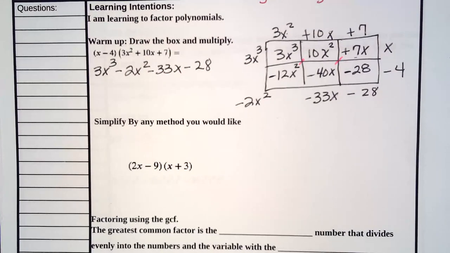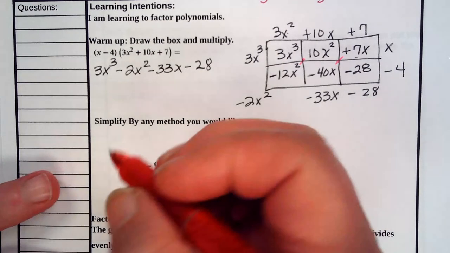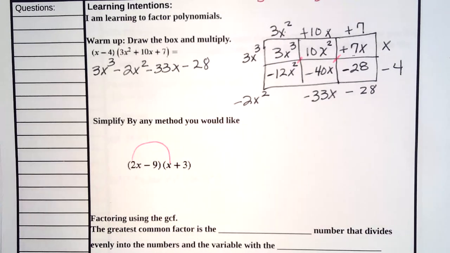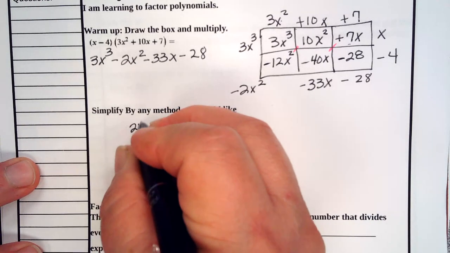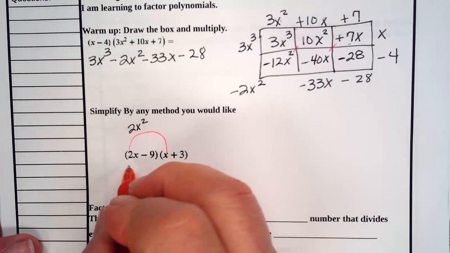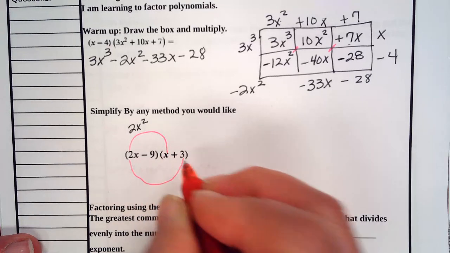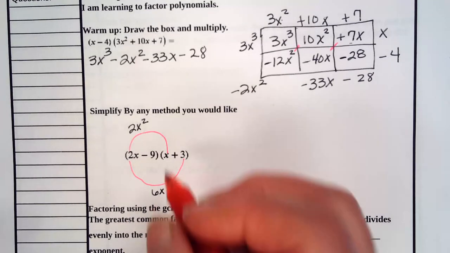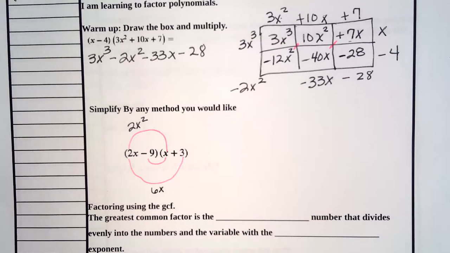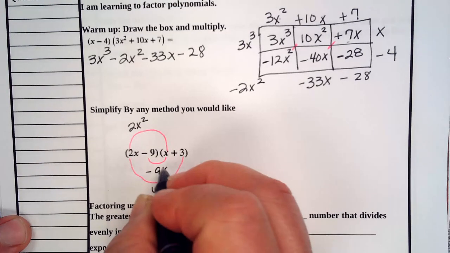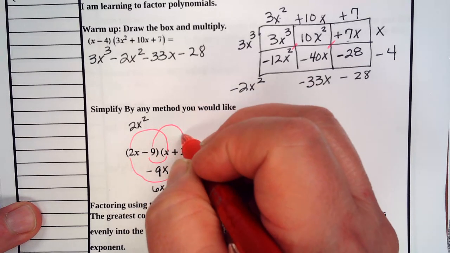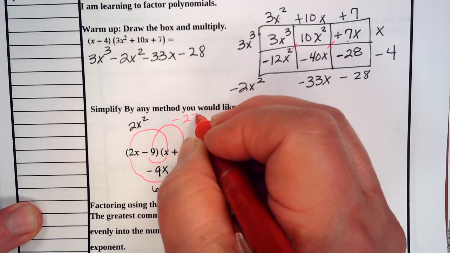Okay, now I've told you before, my method to do this is the smiley face method. So I am going to solve that way. 2x, this is your first, times x is 2x squared. 2x times 3 is 6x. Negative 9 times x is negative 9x. Negative 9 times positive 3 is negative 27.